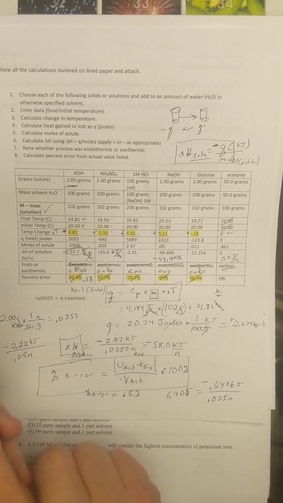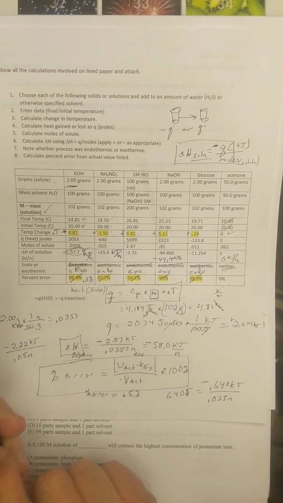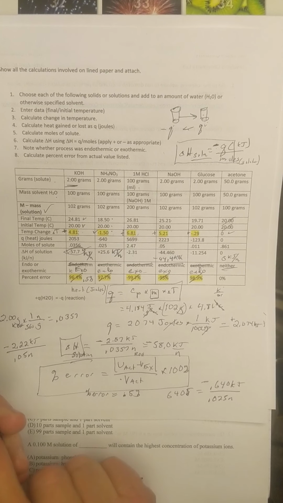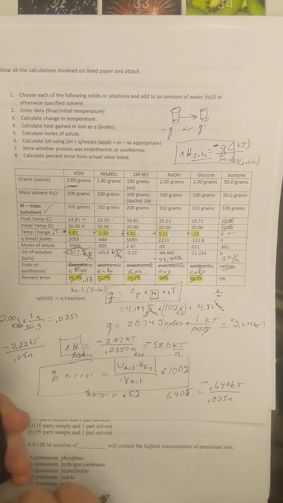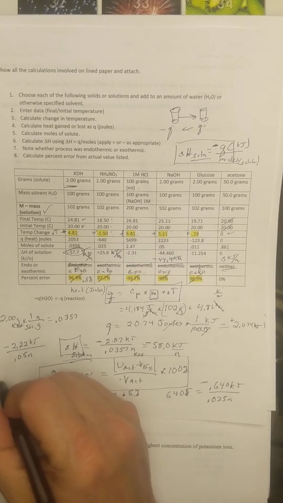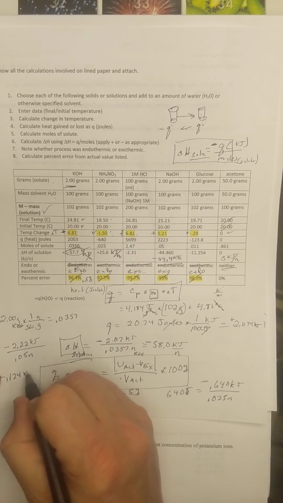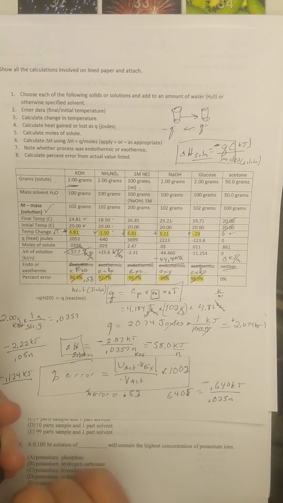The last one, glucose: 0.29 is my temperature change, times 102 times 4.184. That's 123 joules divided by 1,000, so that's going to be positive 0.124 kJ.